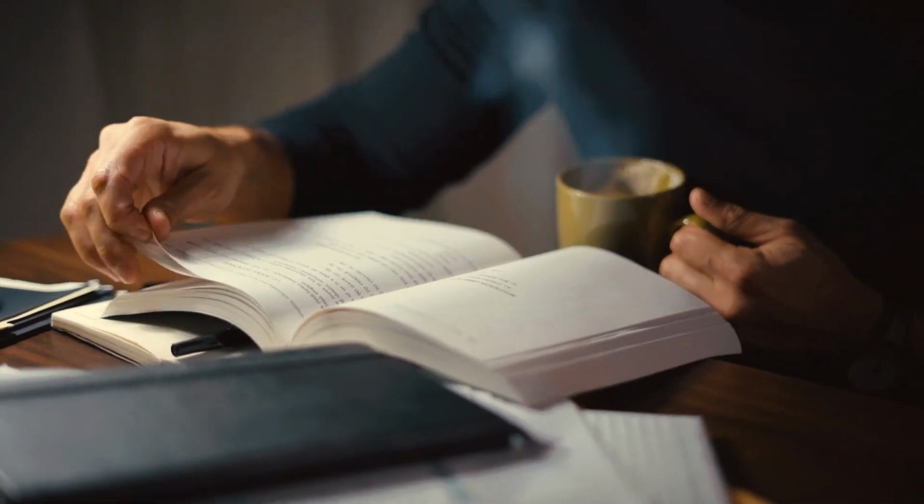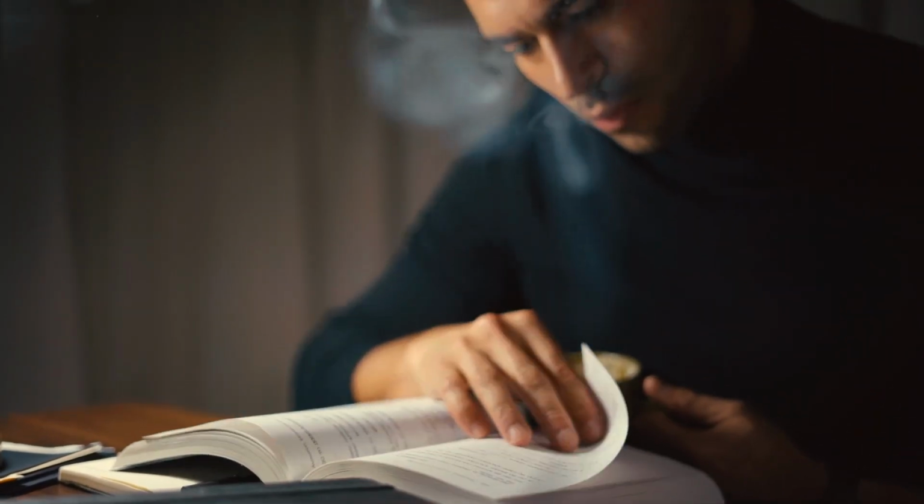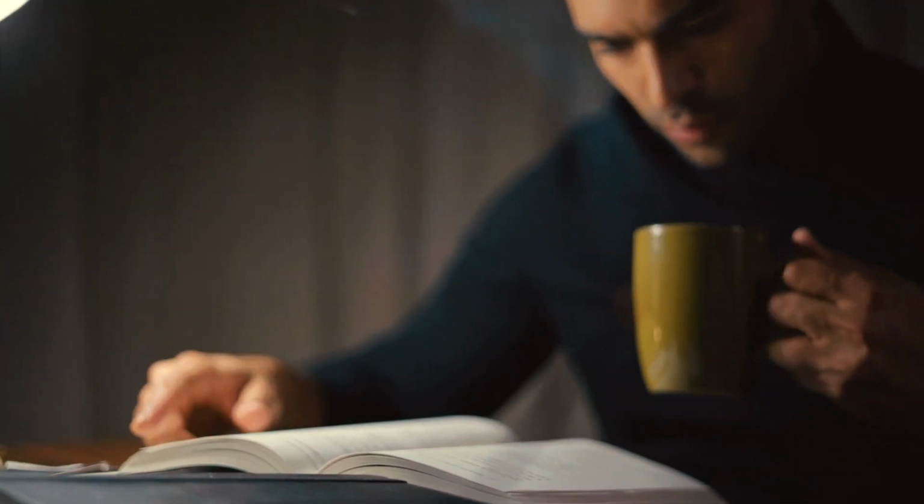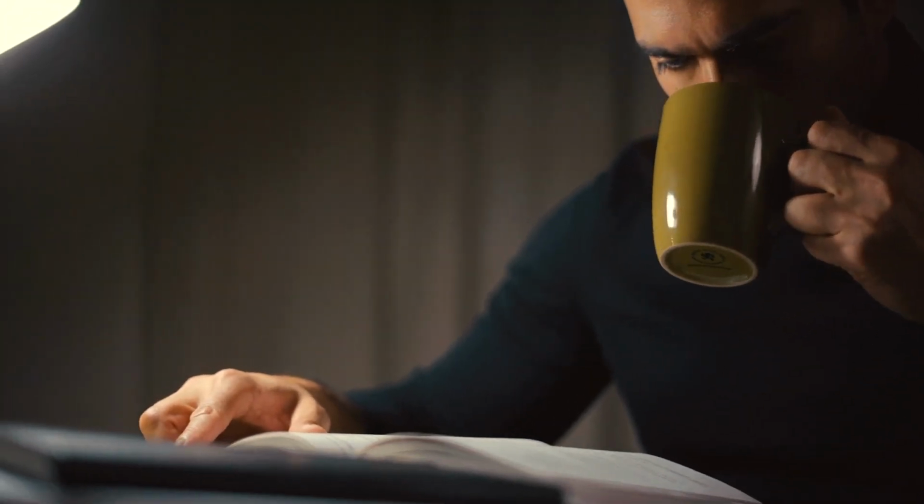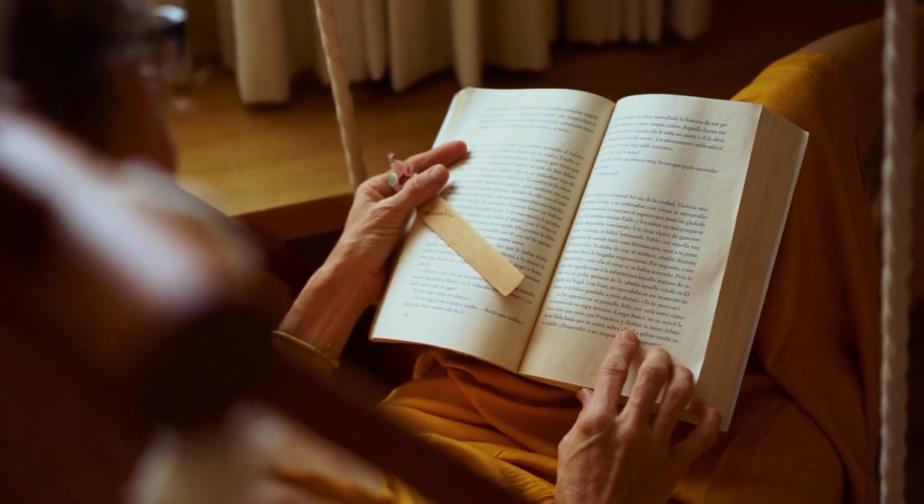Try to analyze the conflicts in all the major works that you've studied, of novels and short stories, and you'll find that the successful stories have a very clear conflict in them.